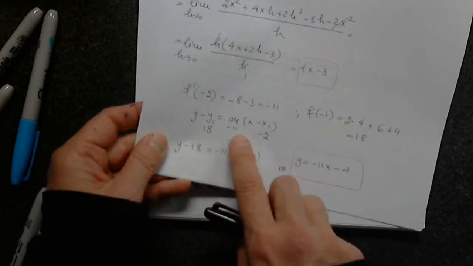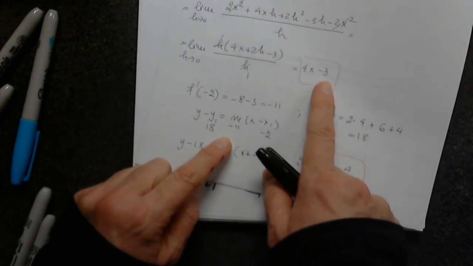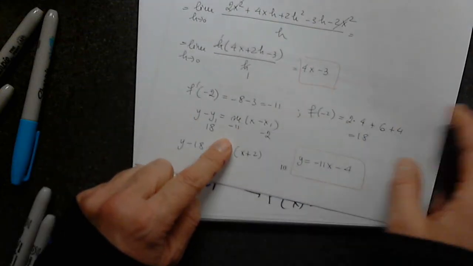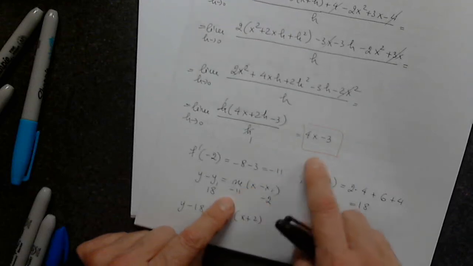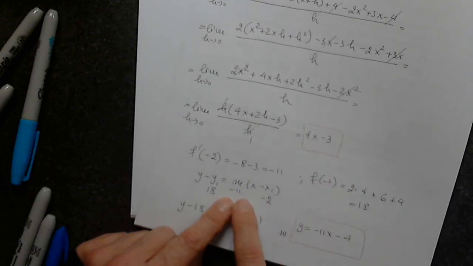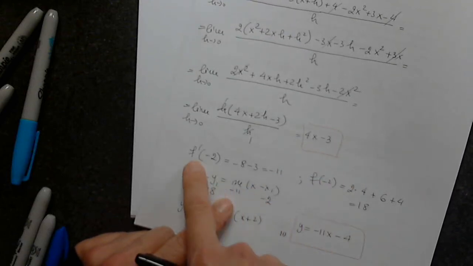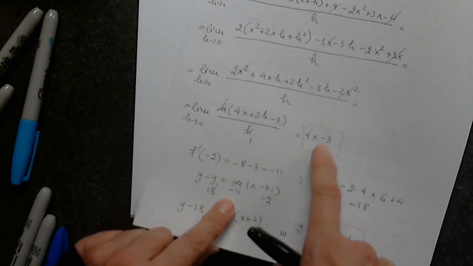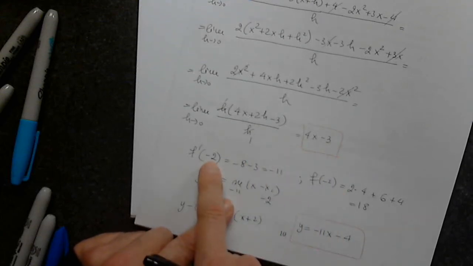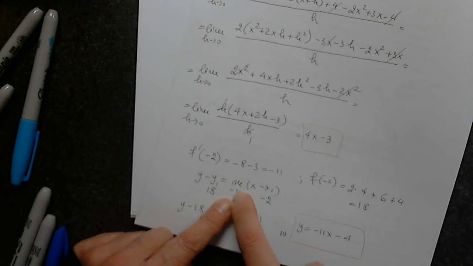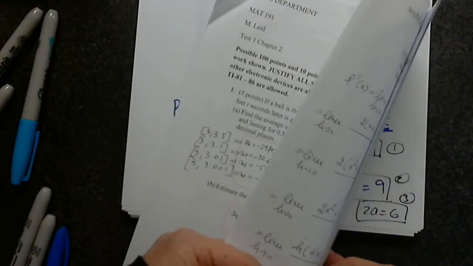Here, you cannot plug in the slope 4x minus 3. Some of you replaced the slope by 4x minus 3. The slope has to be a number. You have the derivative. This is your derivative. Determine it at -2, it's -11, you plug it in. Okay, that was one other comment.